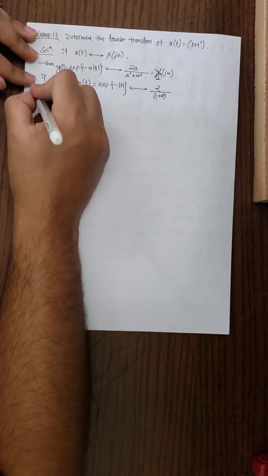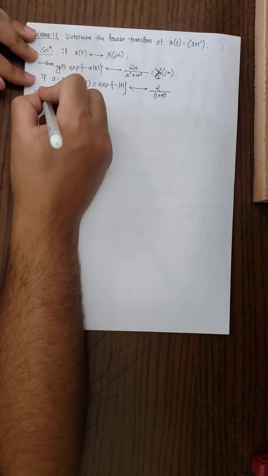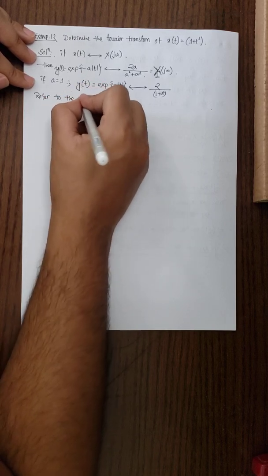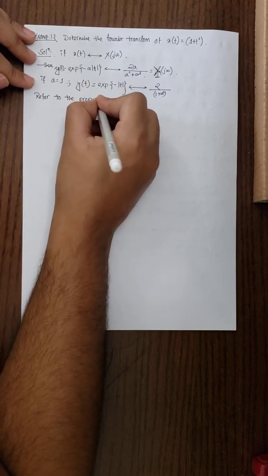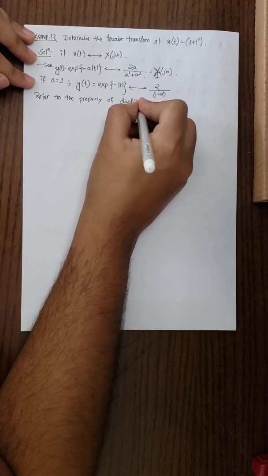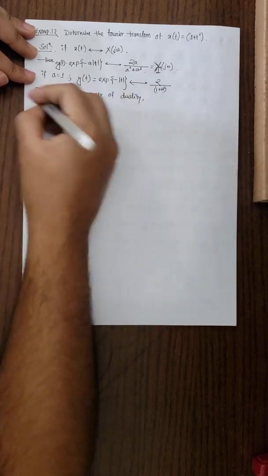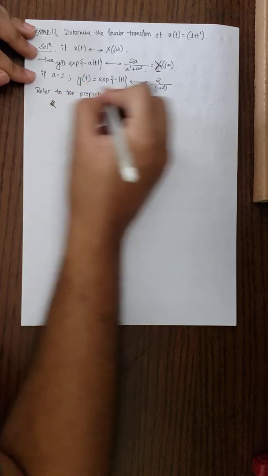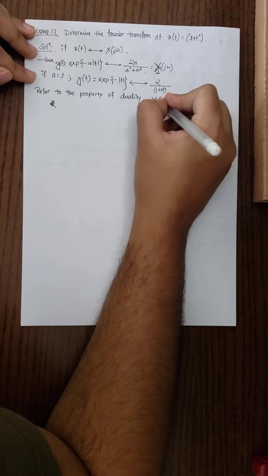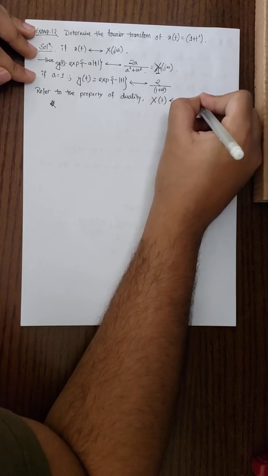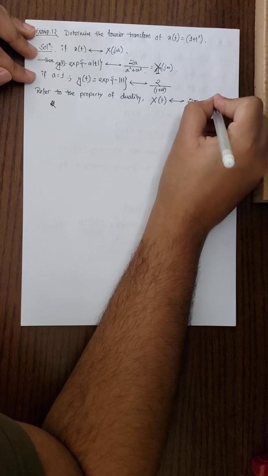Now again we refer to the property of duality, which states that if capital X of t has a Fourier transform pair, then it will be twice pi times small x of negative omega.